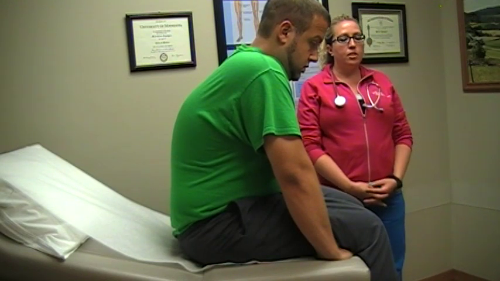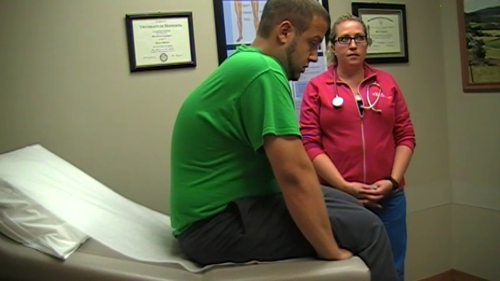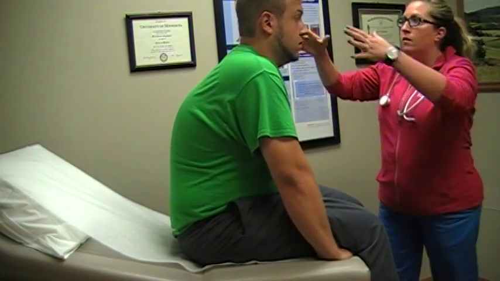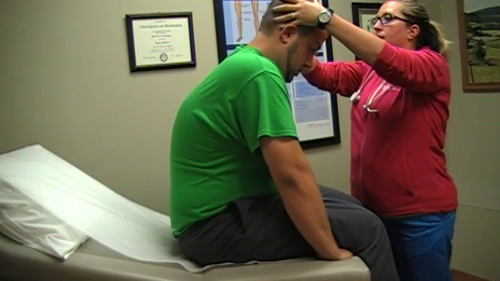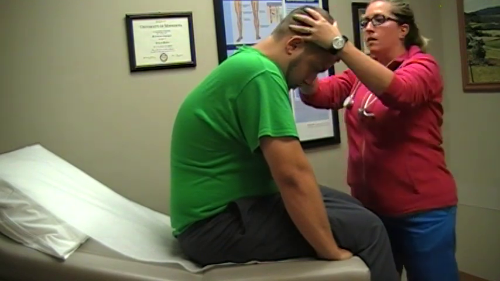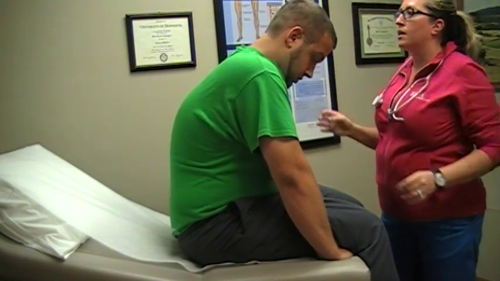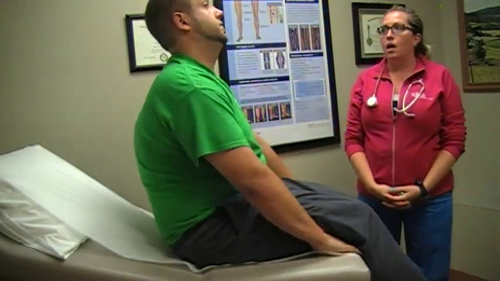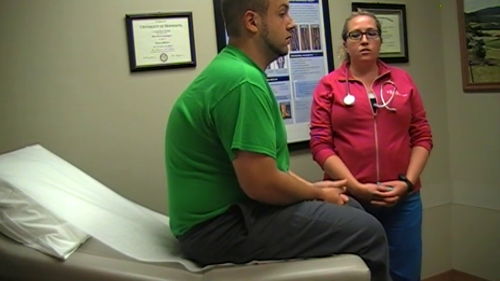I'm going to begin by checking his head and his face. I'm going to inspect his hair, his scalp, and cranium. I'm not feeling any lumps or bumps. I don't see any lesions. He does not appear to have a receding hairline at this point. His facial features are symmetric. Can you smile for me?